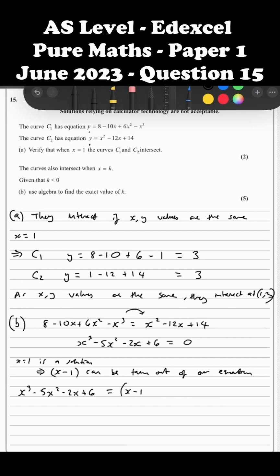as x minus 1 lots of an amount of x squared plus an amount of x plus a constant. So if I expand out this right-hand side now, we're going to have ax cubed minus ax squared. So that's just multiplying this x minus 1 by this ax squared. Now I'll multiply it by the bx, so plus bx squared minus bx plus cx minus c. And again, we know this equals x cubed minus 5x squared minus 2x plus 6.